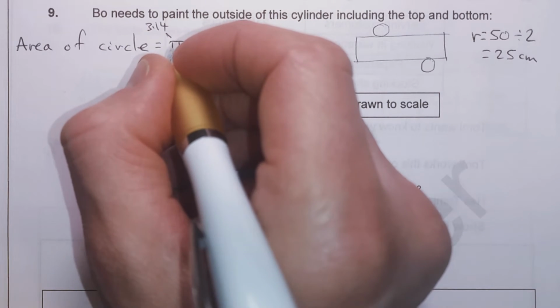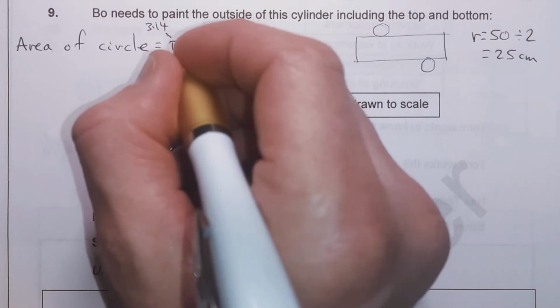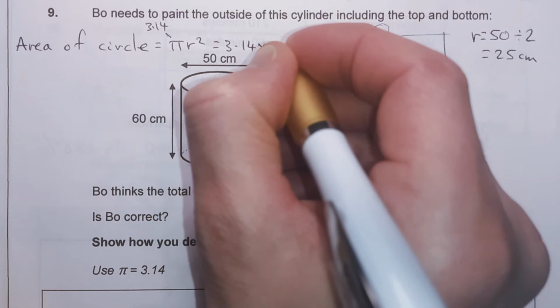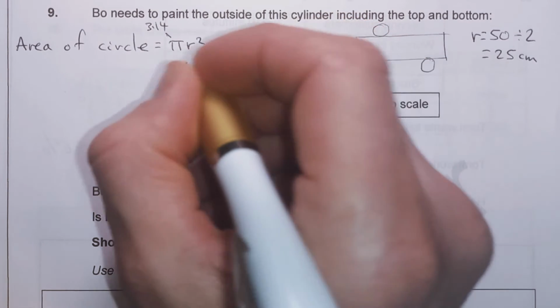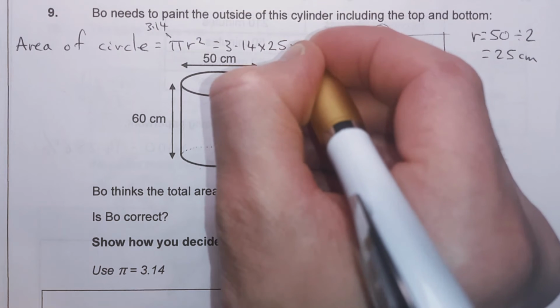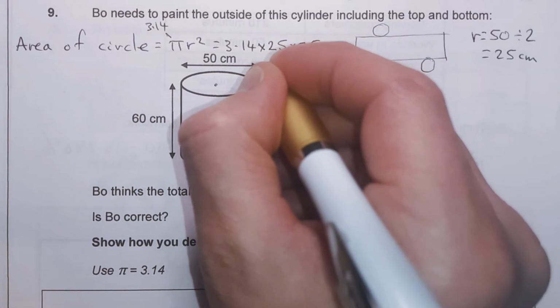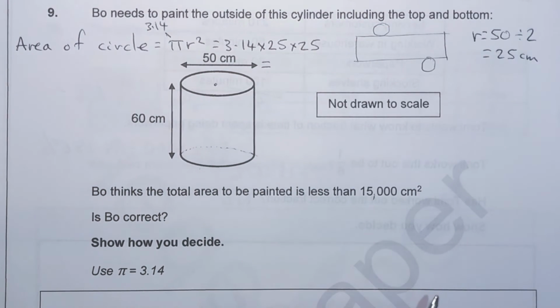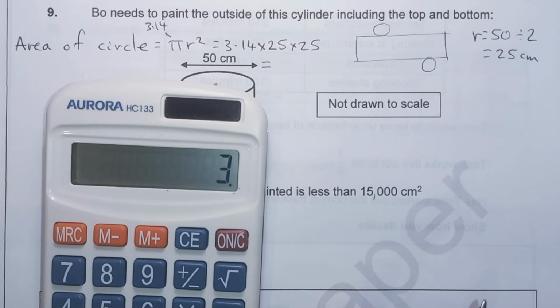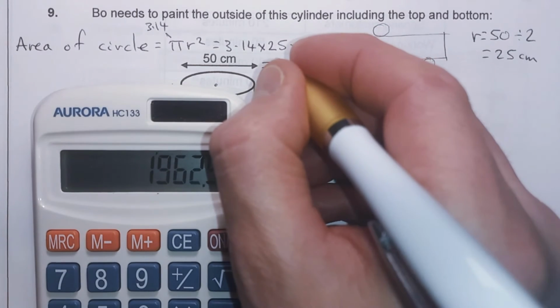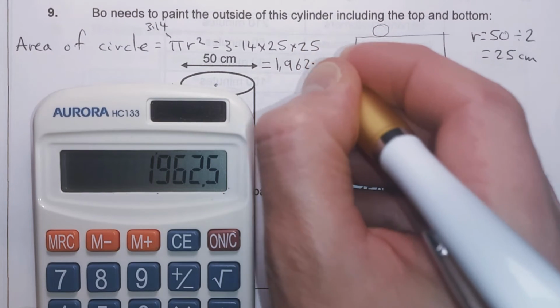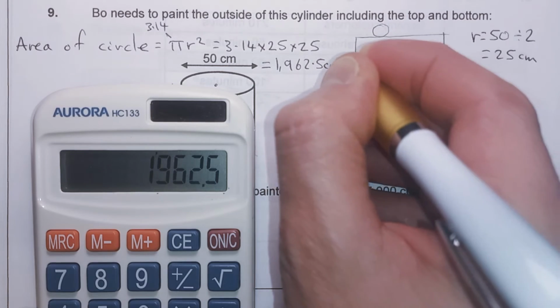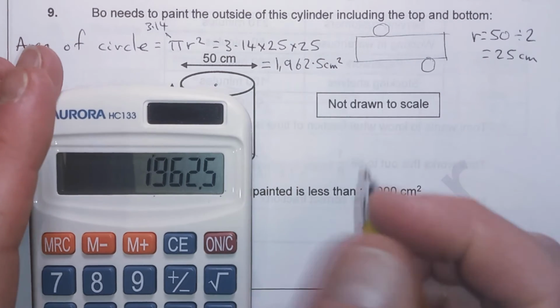When you've got a symbol or a letter next to another letter or a number, it means you multiply 25. And because it's squared, it means we're multiplying it by itself as well. So the area of that circle is going to be 3.14 times 25 times another 25. So 1,962.5 centimetres squared. That's for the circle.